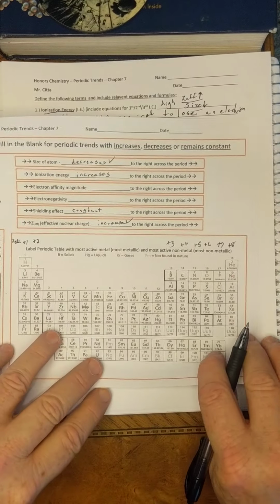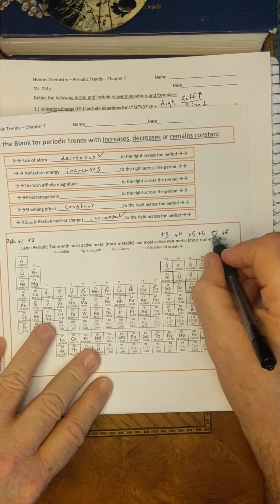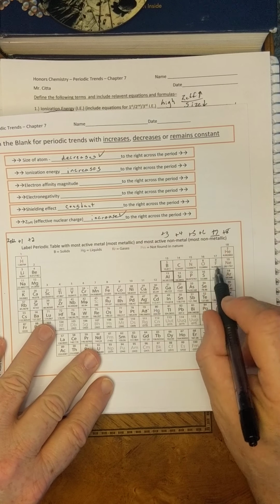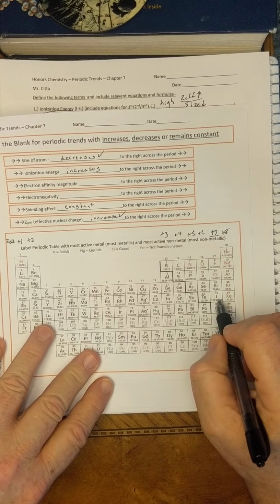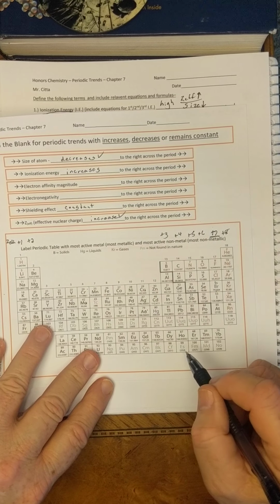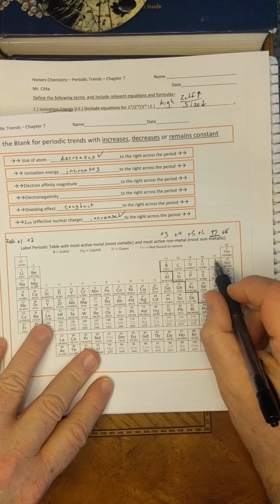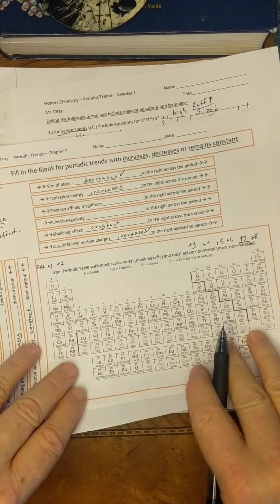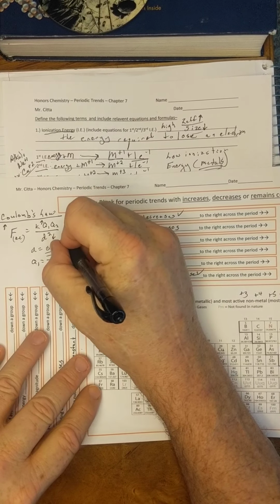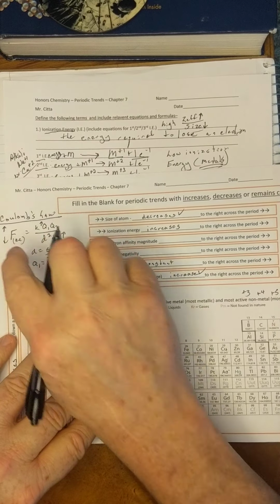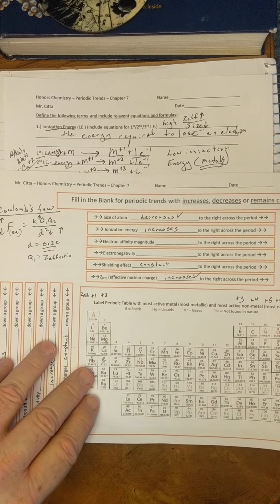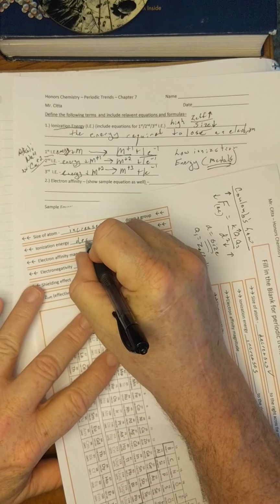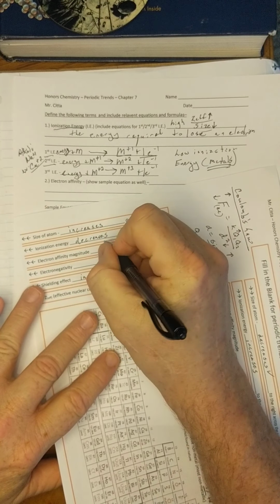Up and down. Now up and down, the Z effective is going to be a constant, but I've got two things going on. I do have an increase in shielding effect, which is expressed by a constant Z effective. The shielding goes up. But the biggest thing is size. As I go down, the size gets bigger. As your size gets bigger, your force gets smaller, and that makes your ionization energy decrease. So going down, ionization energy decreases. Okay.